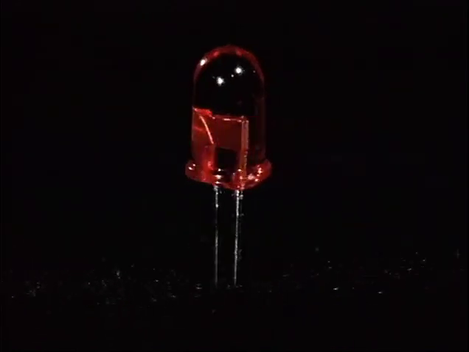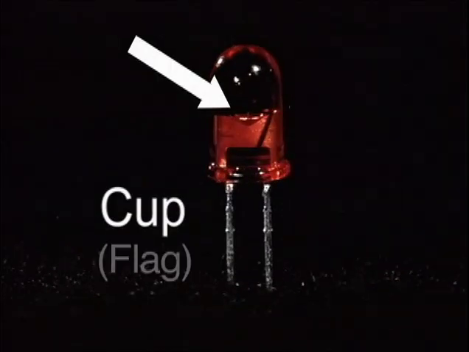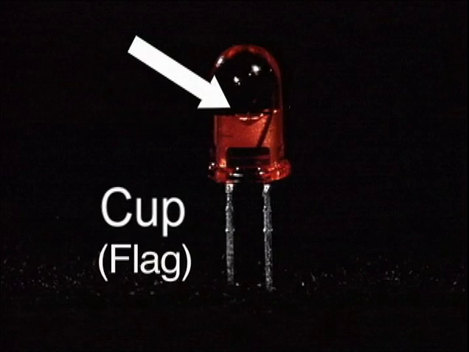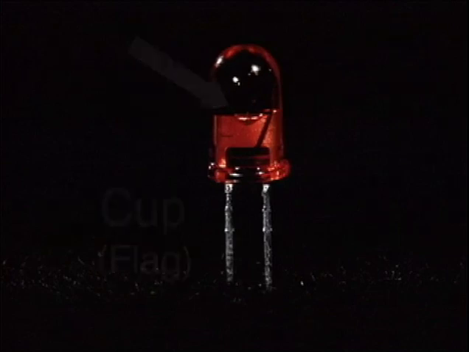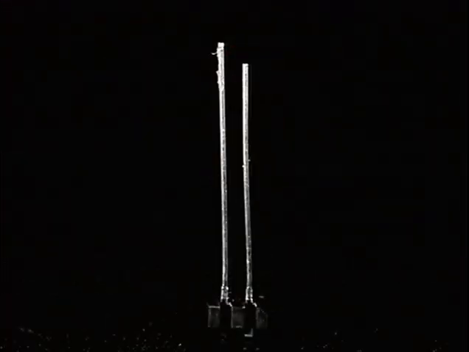Polarity is typically indicated by the location of the cup or flag inside the lens. The cup is associated with the cathode or negative lead. In some LEDs, the negative lead will be shorter, or there may be a plus symbol on the positive side.